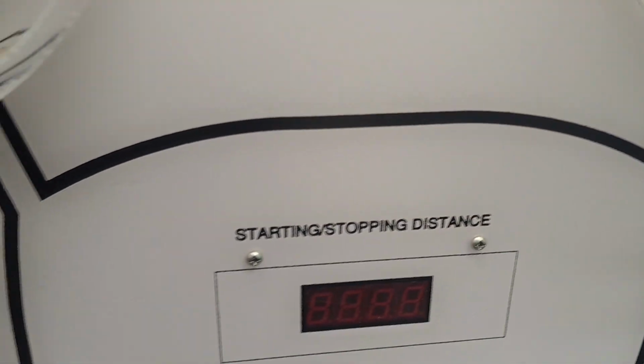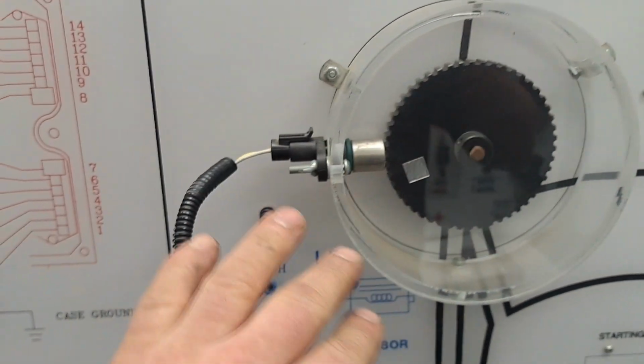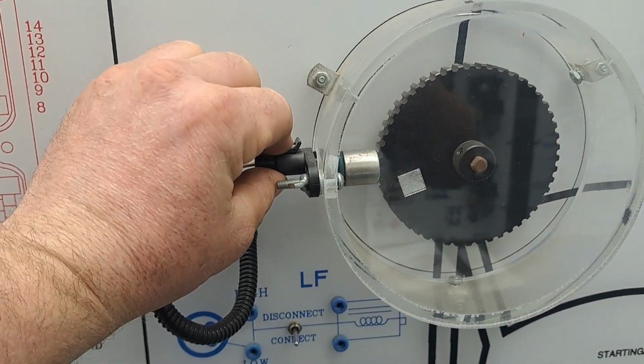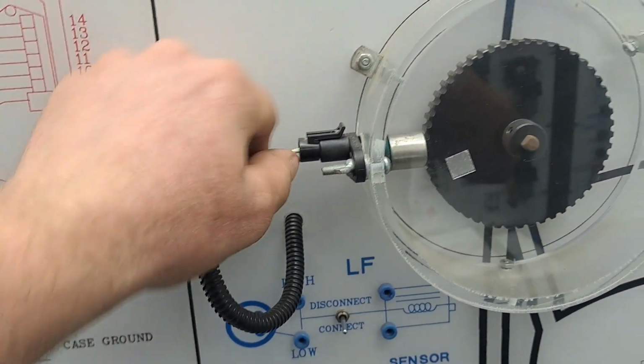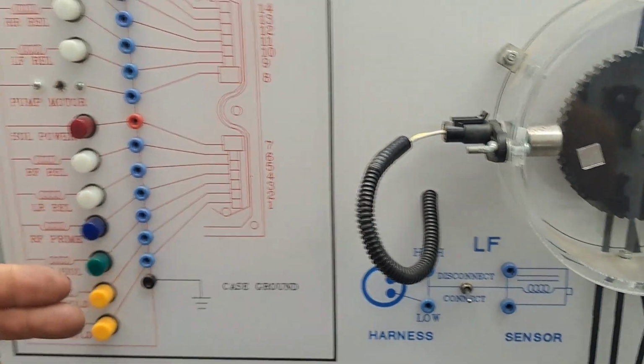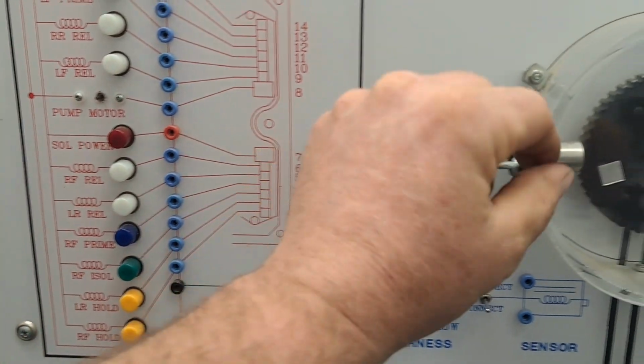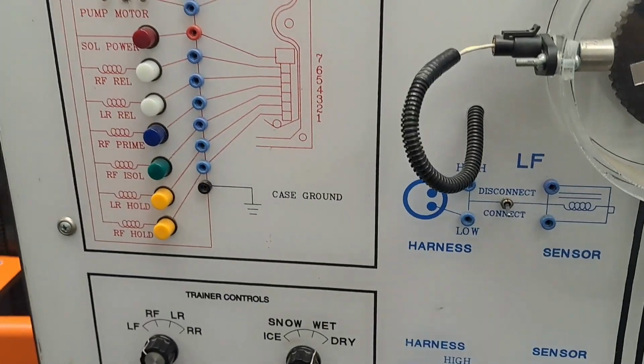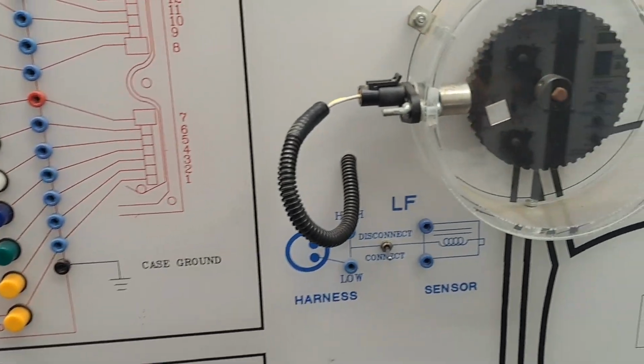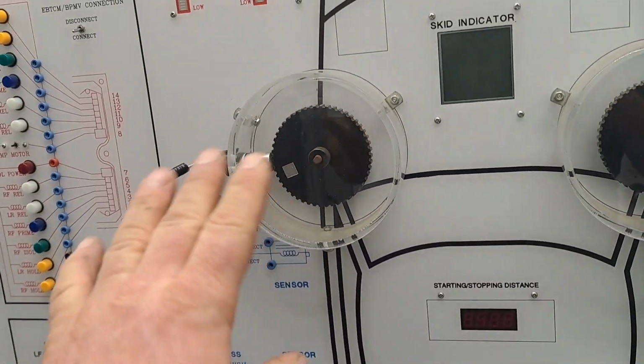Now, they may have different harness, like these are pretty simple. They plug right in the sensor, but a lot of times they'll have a harness attached to them, and you'll actually be back probing way over here because the connector is on sort of like a foot or 2 foot long pigtail. But electrically, they'll be the same.